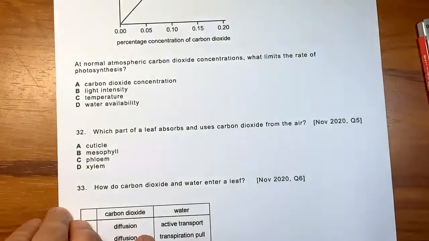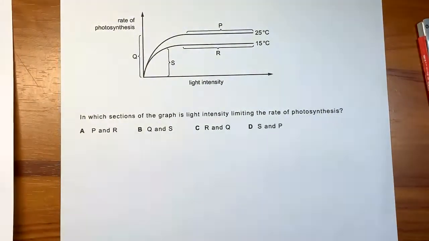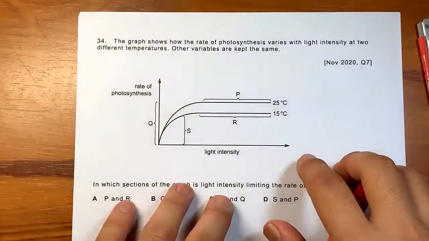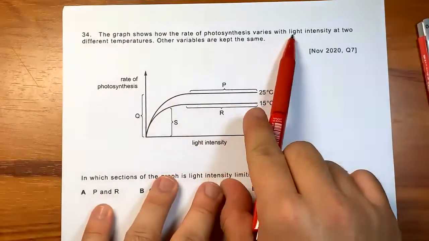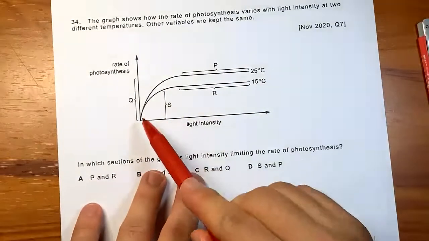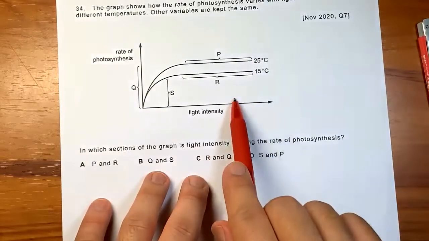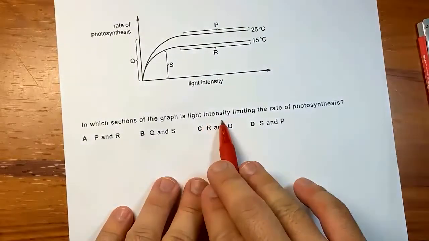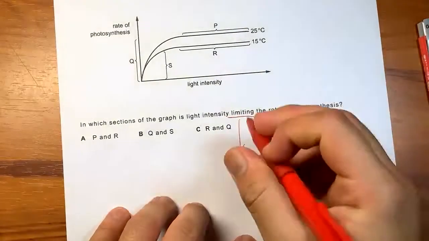And I think this question is the last question. The graph shows how the rate of photosynthesis varies with light intensity at different temperatures. Other variables are kept the same. So you have light intensity and temperature as well, two factors considered here. This is to do with the limiting rate of photosynthesis. In other words, it's asking you about limiting factor.